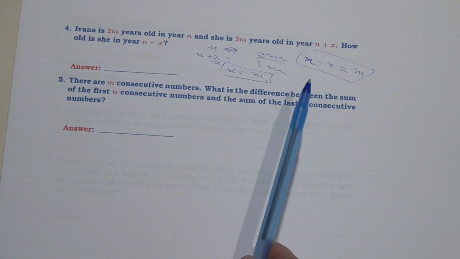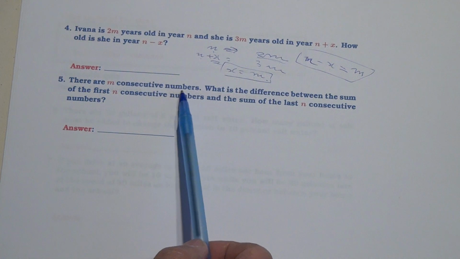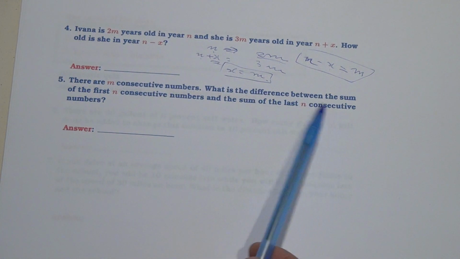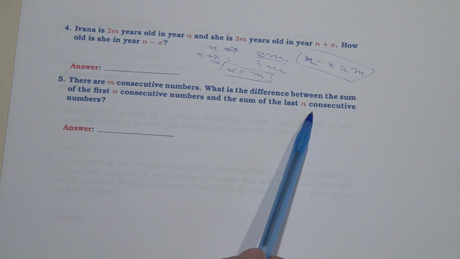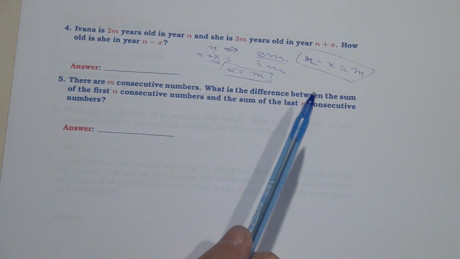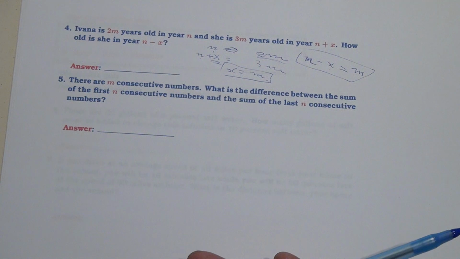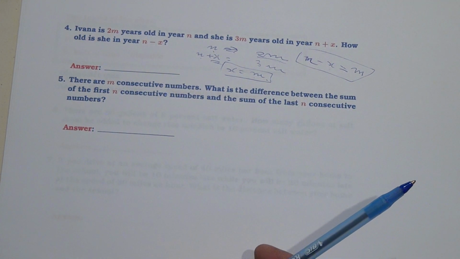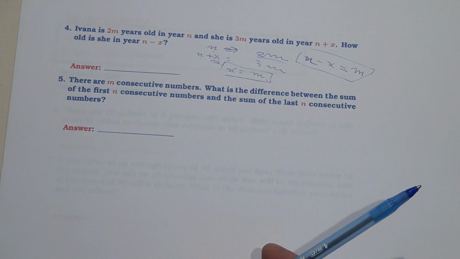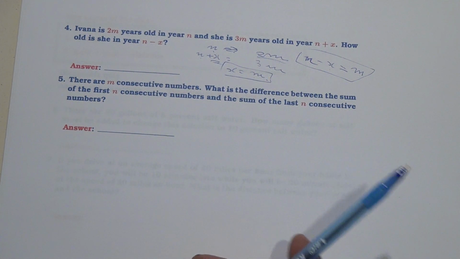Now, number 5. There are m consecutive numbers. What is the difference between the sum of the first n consecutive numbers and the sum of the last n consecutive numbers? Okay, stop video. I give you 20 seconds and come back. If you don't stop, you see my work, you are cheating.